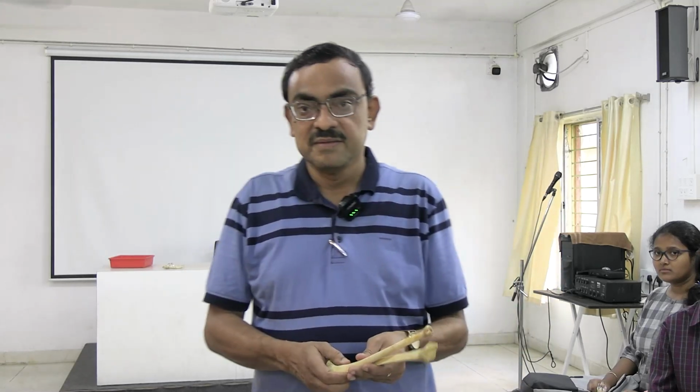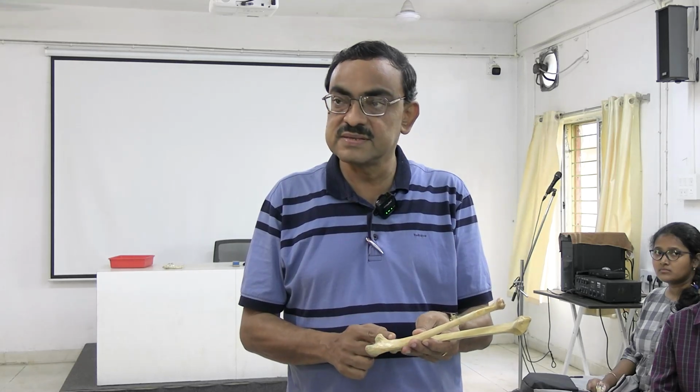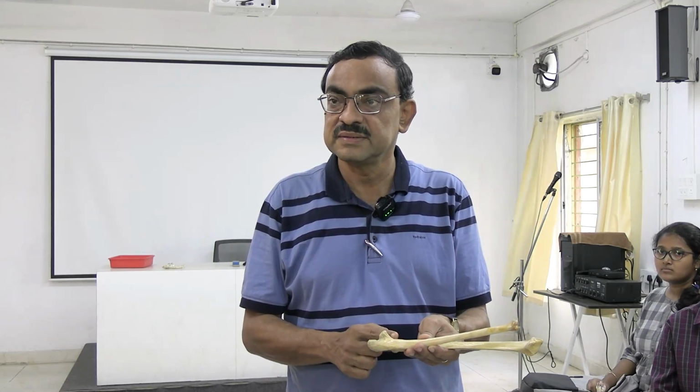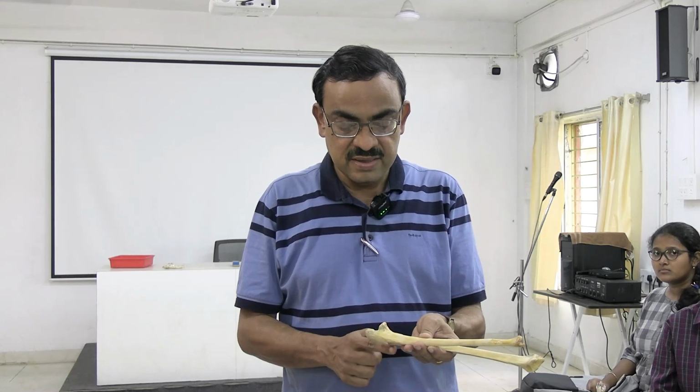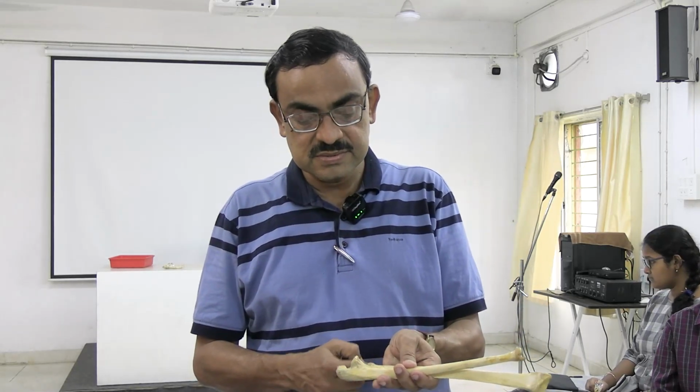But in case of a child below 6 years of age, the diameter of the ligament which surrounds the head, it surrounds the head only, but it fails to surround the neck.